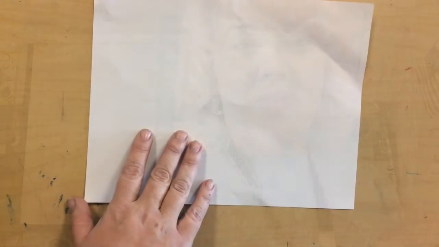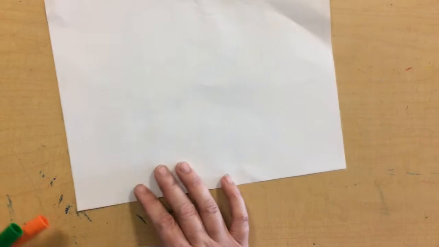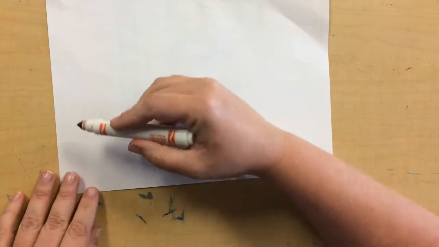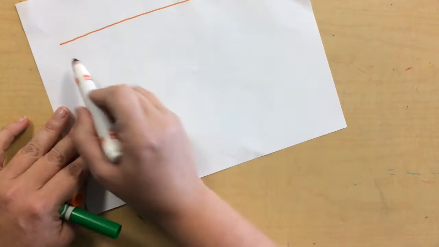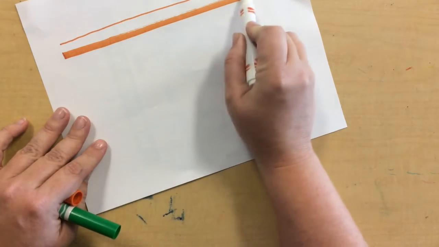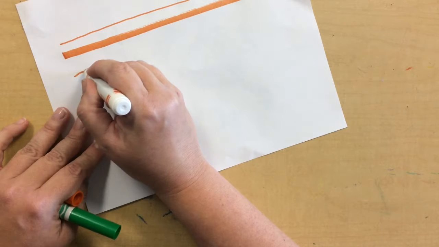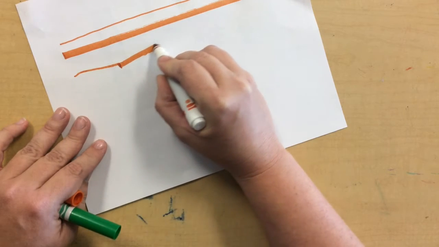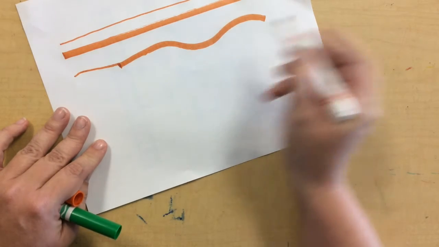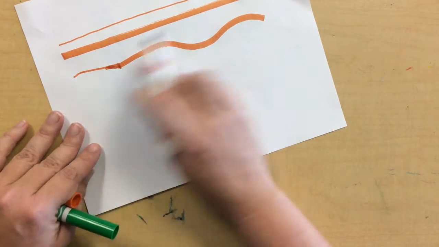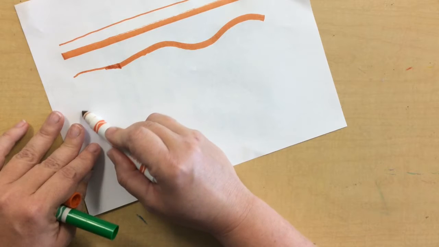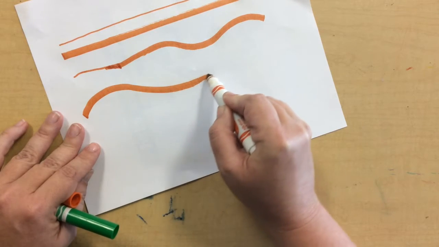Here we go. All right, friends, we're going to do a little practice together, and I'm going to show you how to make different line thicknesses by how we hold the marker. If we want to make a skinny line, we can just use the tip. For a thicker line, we can use the side. And if you want to go thin to thick or thick to thin, you can go like that and then change where you're holding it. You might want to blend this together a little bit more. We did thin to thick, let's go thick to thin, and then we just kind of ease up.